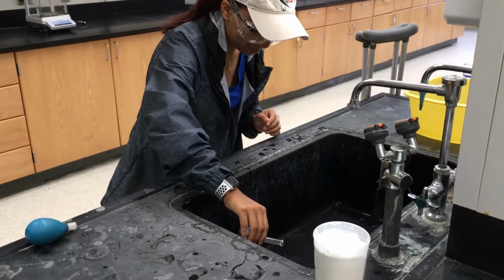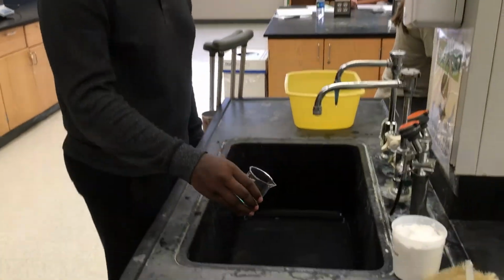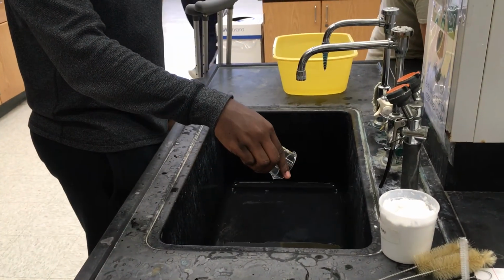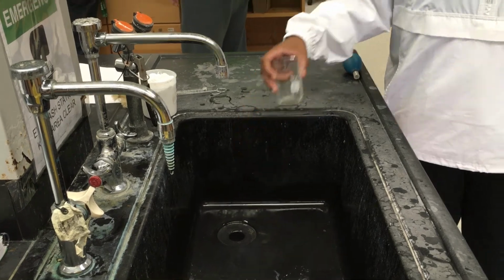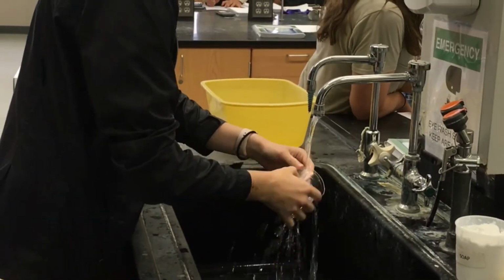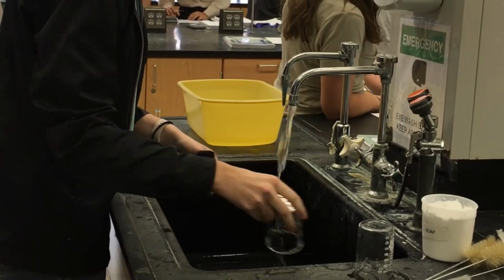Once you are finished with your experiment, it is important to clean up your workspace. All of the liquids used in this lab can be poured down the sink. Be sure to wash out your beakers, flask, and pipettes before putting them away in the correct area.